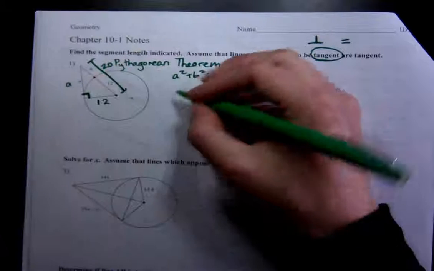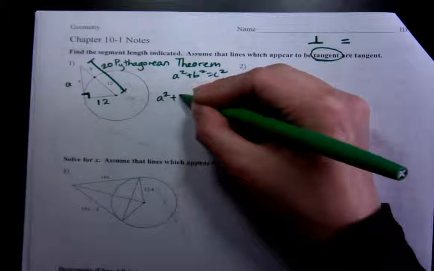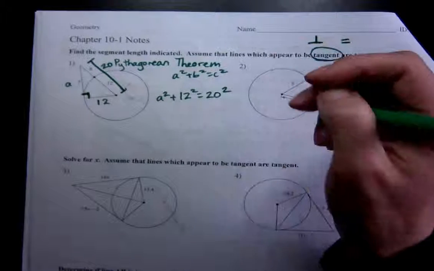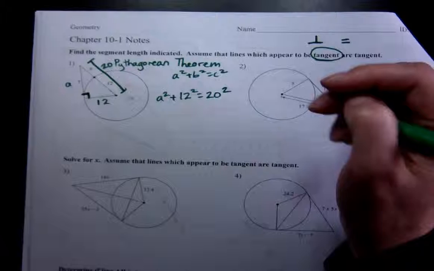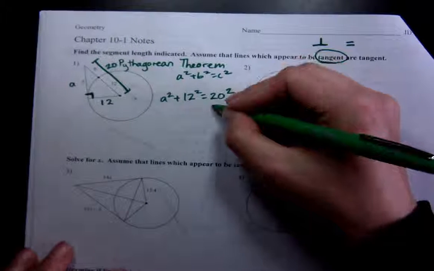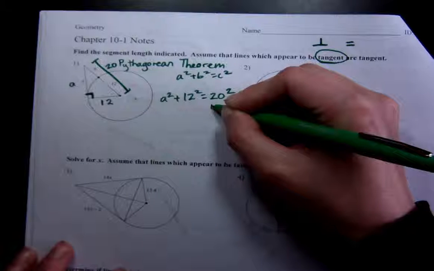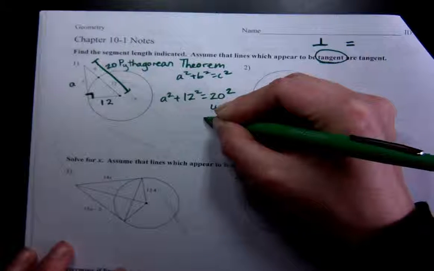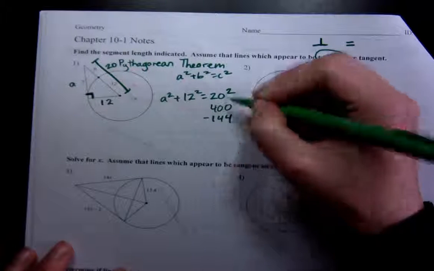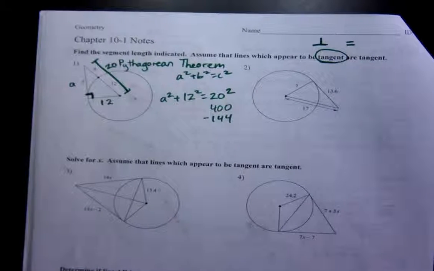So then I'm going to label this a, so a squared plus 12 squared equals 20 squared. Does anyone want to try to mental math that? 18? A is 18? I was just guessing. So 400 minus 144 when I square those, or you can type the whole thing straight into your calculator.